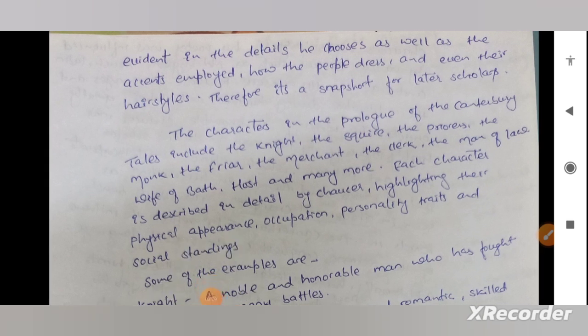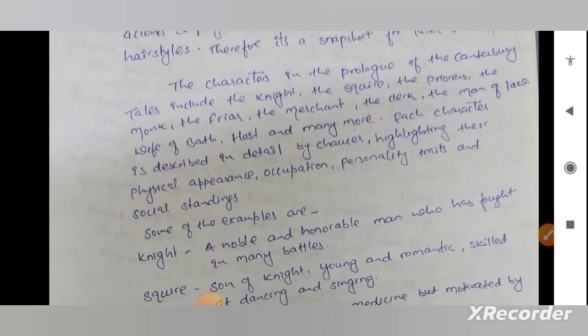In this poem, we also see that Chaucer has given great detail of every character, such as their dress code, their hairstyles, the accent they use to speak. That means Chaucer gave a detailed characterization of their characters and the things prevalent in that period of time. The characters in this prologue of the Canterbury Tales include the knight, the squire, the prince, sorry, the prioress, the monk, the friar, the merchant, and there are many characters of which I have mentioned only a few in the notes.